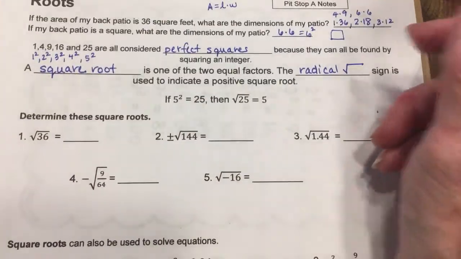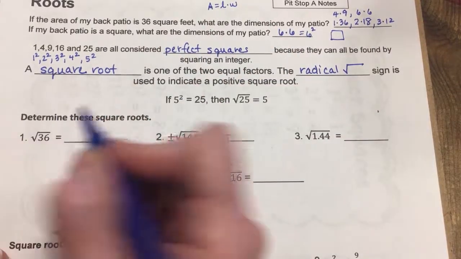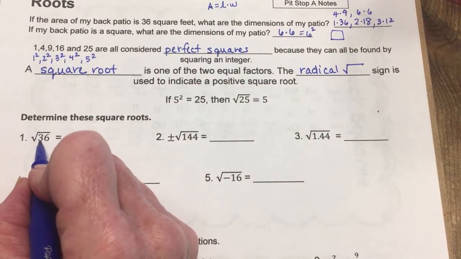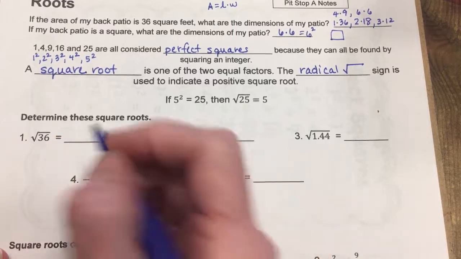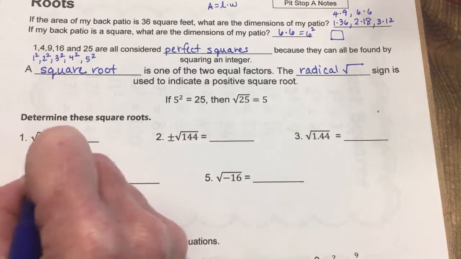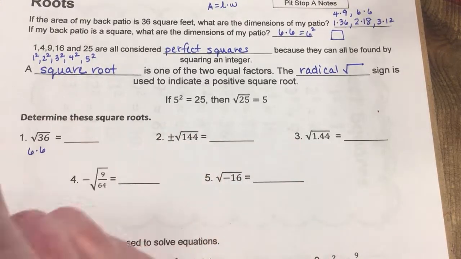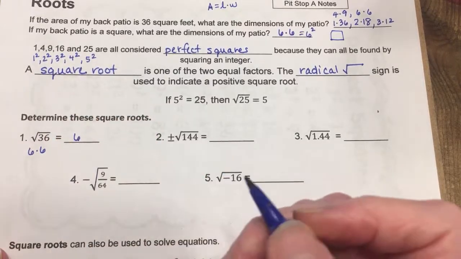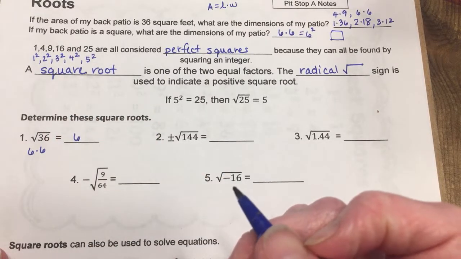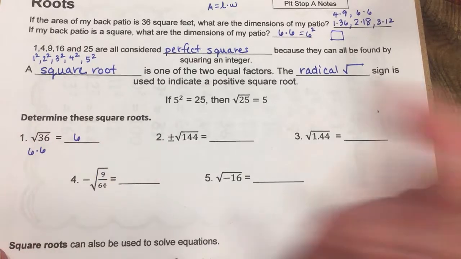All right, so here's how it works. This is the square root of 36. So what you're asking is, what number squared gives you 36? What did we just say? 6 times 6 gives you 36. So just one of those, the 6, is the square root of 36. And if it's positive, it's positive.